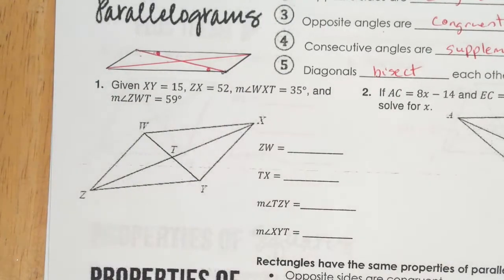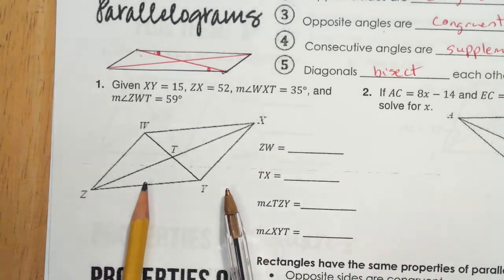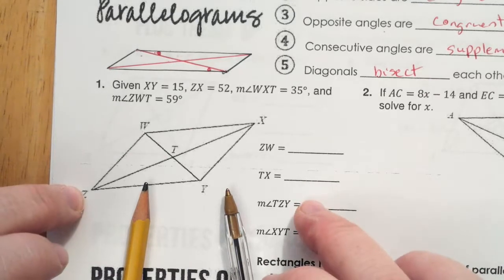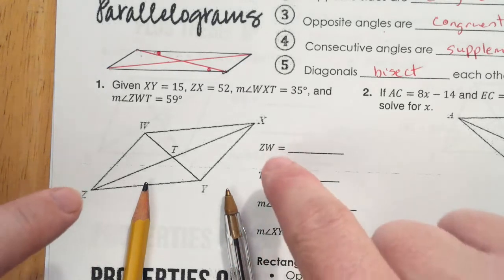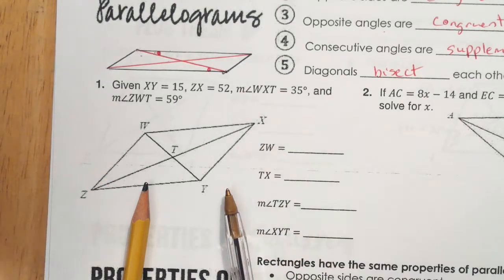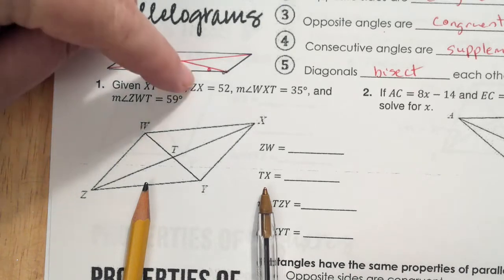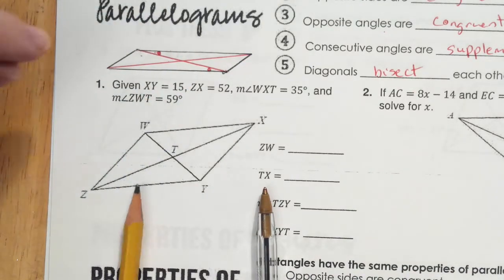All right, so number one. Now this is where I said that you should probably use two different colors. If you are not doing this on the worksheet and you're doing it on a different sheet of paper, I suggest you make this picture super big, or you are going to draw this picture twice, one for the sides and one for the angles. So you do what works for you.